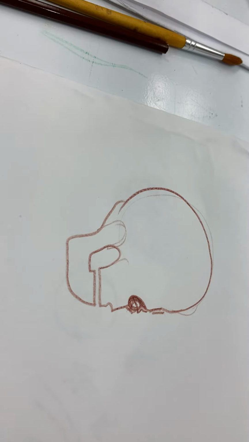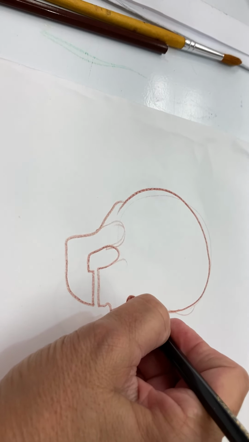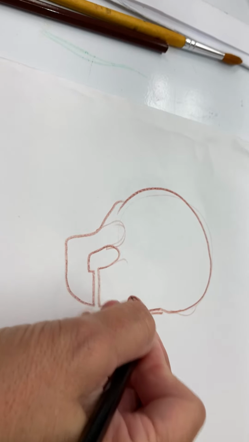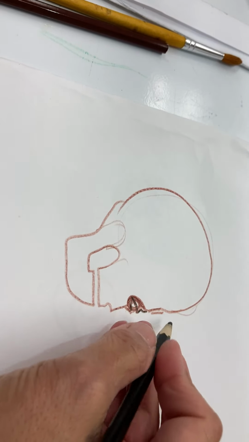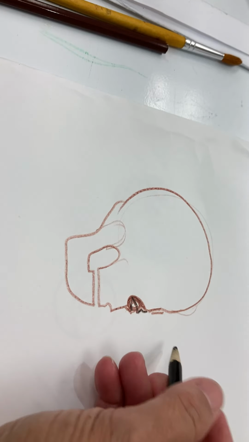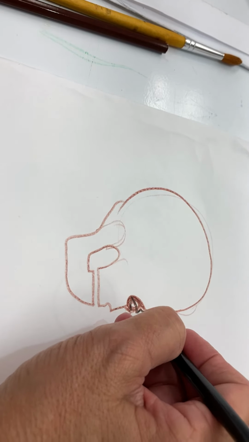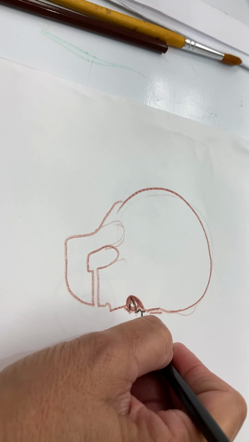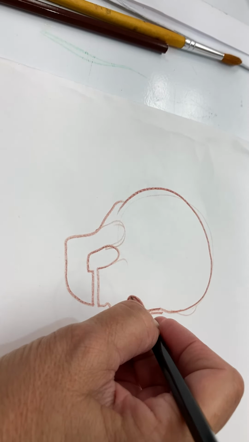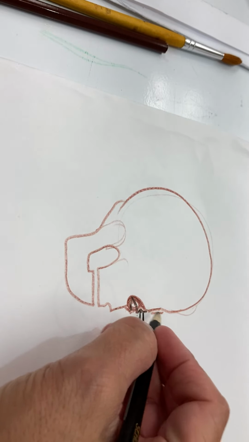You have this on top of that bowl-like form. That's the skin, but the reason why I talk about it is because this is coming out to you, so it's light. This is going back in space, so it gets dark.